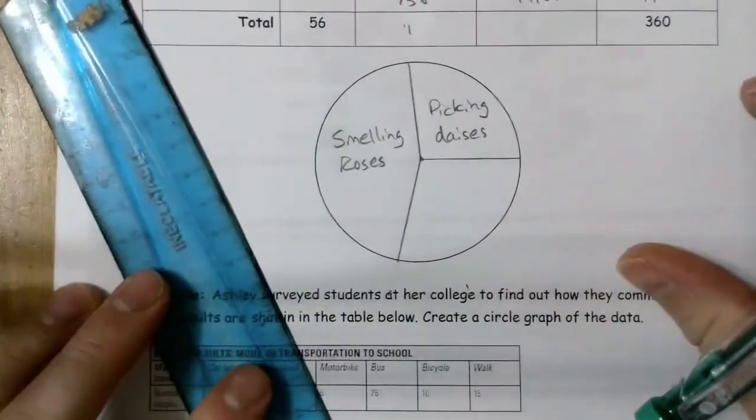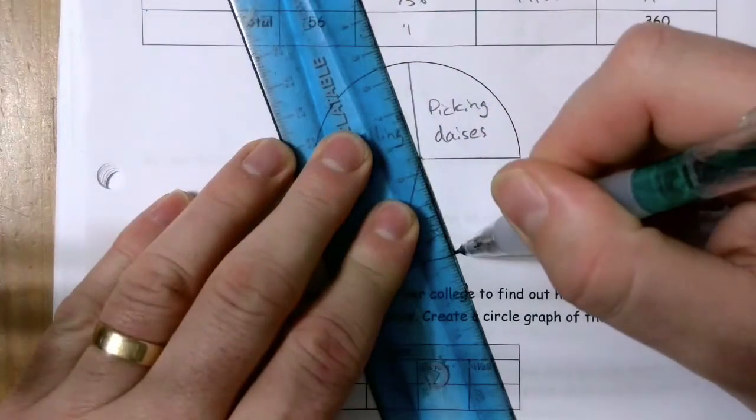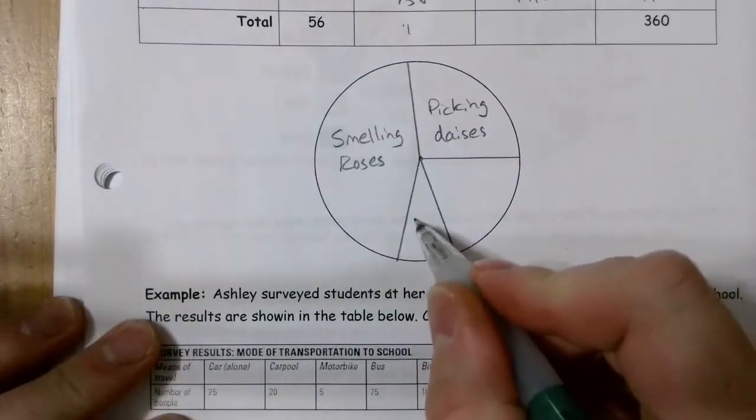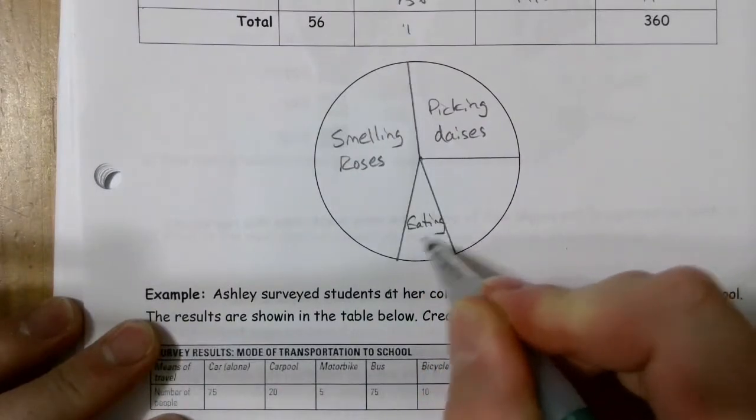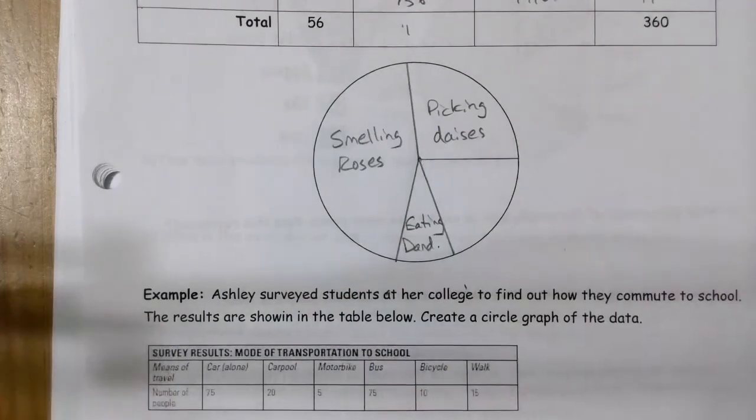See, now I'm curious as to what dandelions taste like. So this is going to be eating dandelions. Okay, you know what's going on from there.